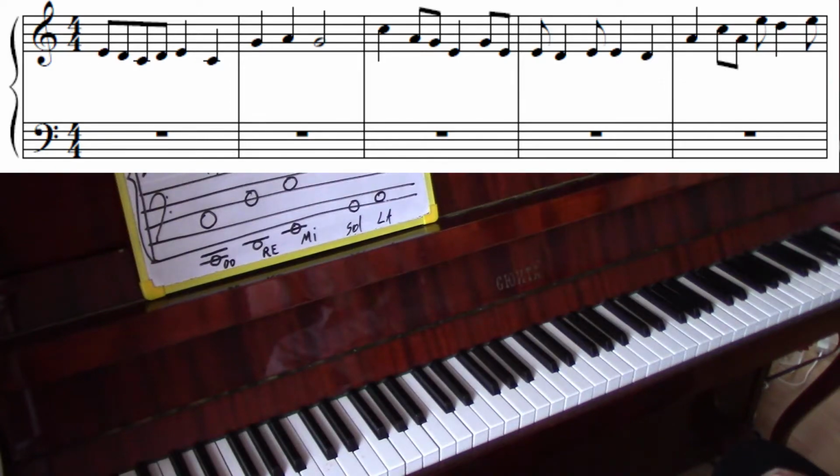So mi, re, do, re, mi, do, sol, la, sol, do, la, sol, mi, re, mi, re, la, do, la, mi, re, mi. And then that's the first line.